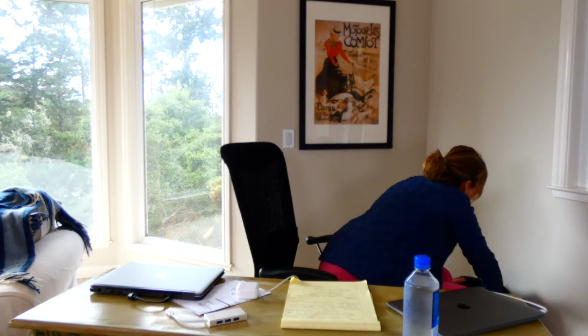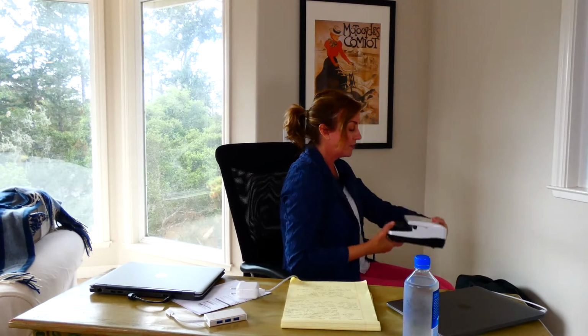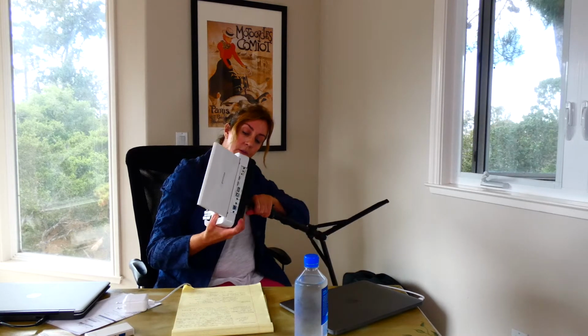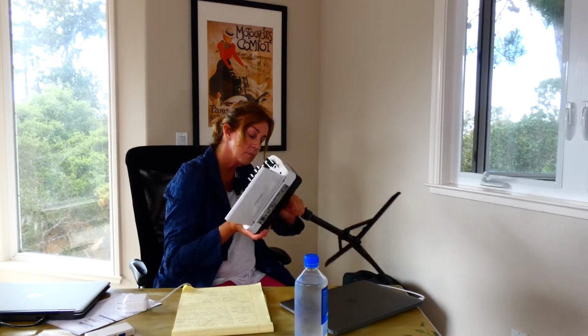So I'm going to start by setting up my machine. So here's my steno machine. Here's my tripod, my stand. I'm going to turn my machine on. And then I'm going to connect to my laptop that I'm going to use for real time. So I will set up a file for this particular job.